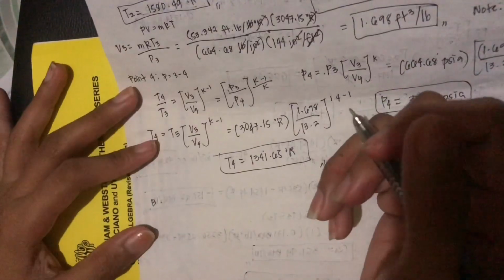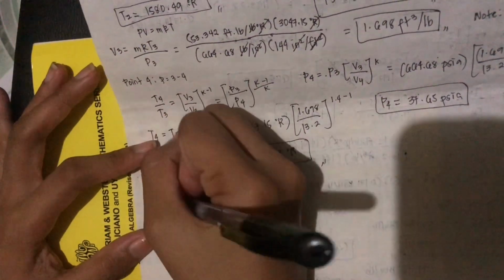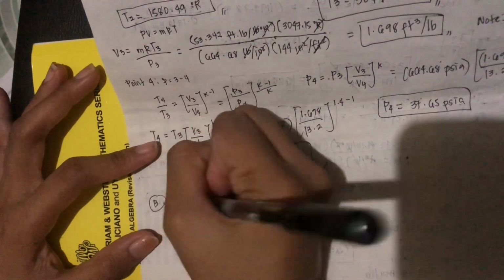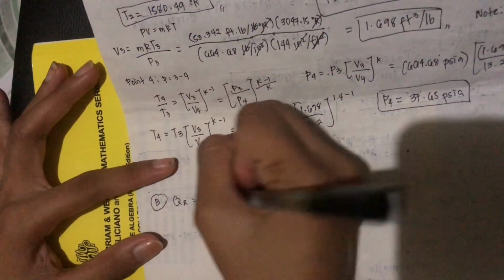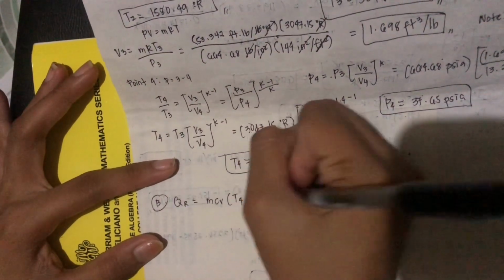For letter B, what is asked is the heat rejected or our QR. To get QR, we use the formula m Cv (T4 minus T1).